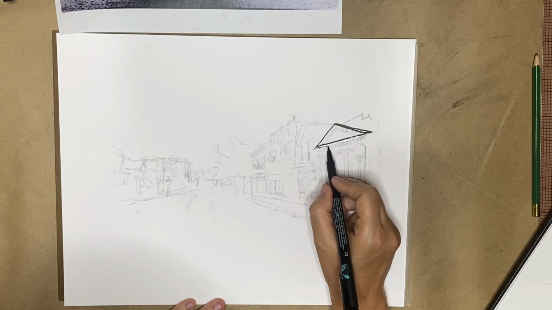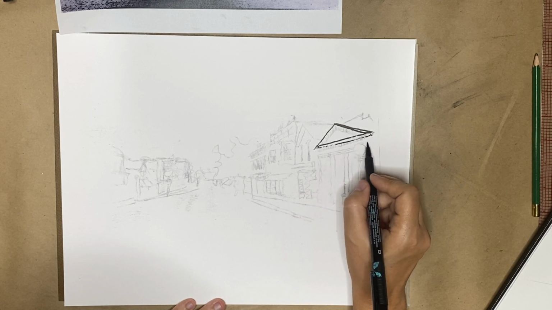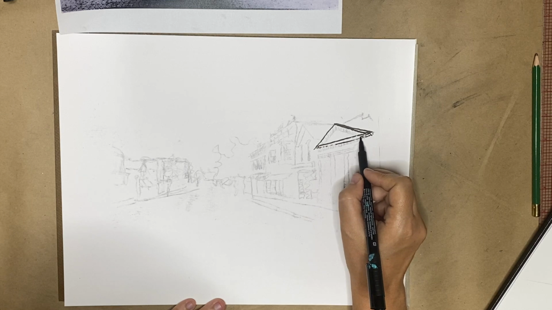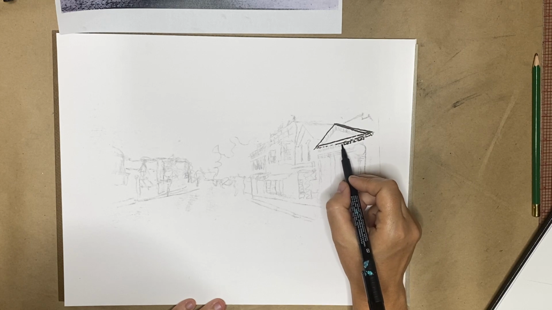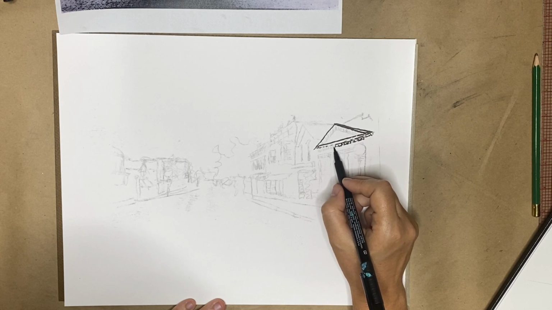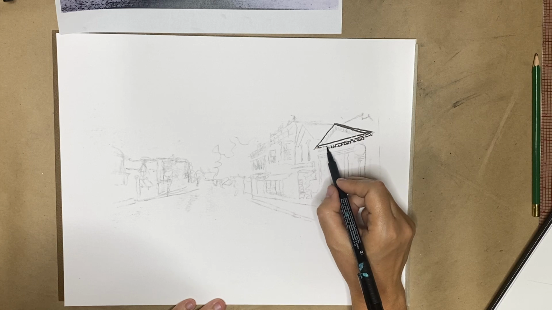Again, you can render yours any way you want. I'm just going to kind of keep mine a little loose and gestural.